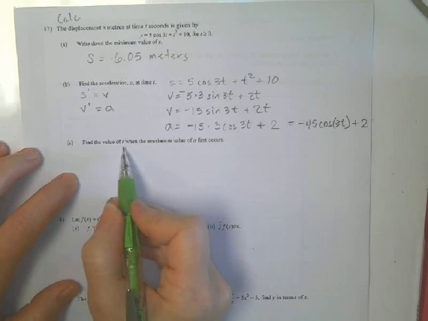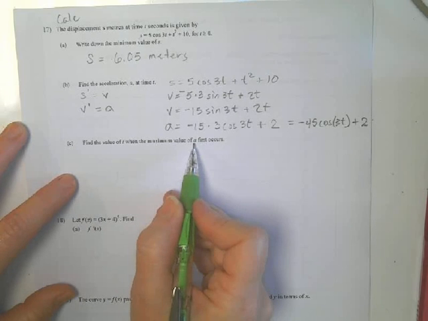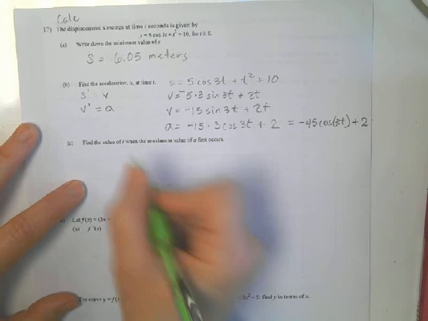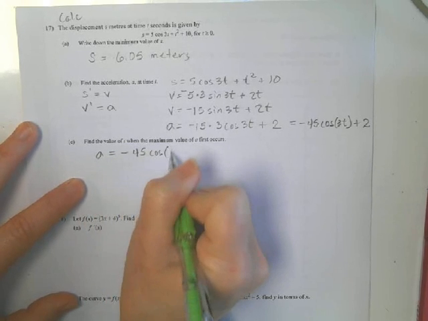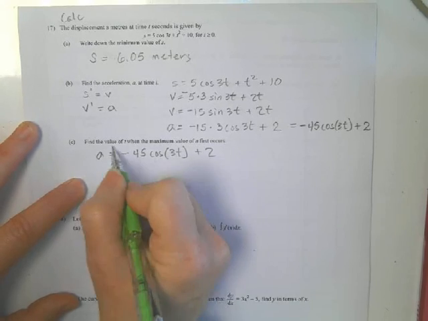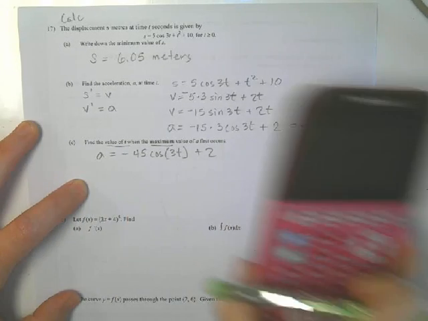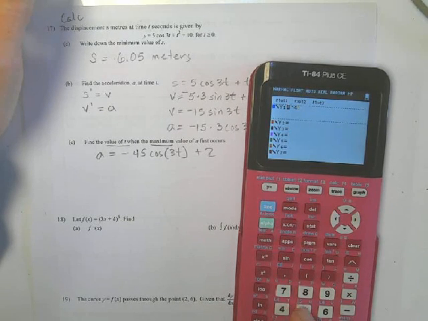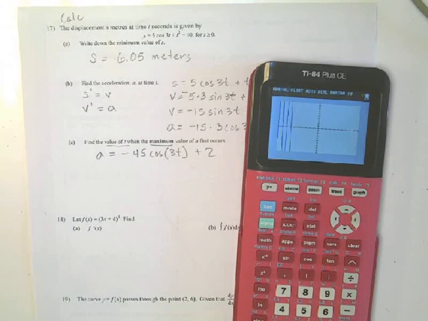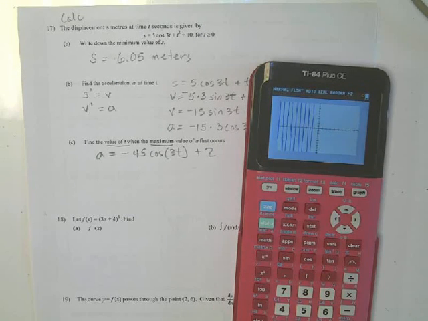Find the value of t when the maximum value of a first occurs. So I'm going to use my acceleration function. Acceleration is equal to negative 45 cosine 3t plus 2. And it says find the value of t at the maximum. So I'm going to put this into my calculator. So I'm going to have negative 45 cosine of 3t plus 2. I'm going to graph that. Whoa! That's pretty crazy looking. I'm going to have to adjust my window once it's done doing that.